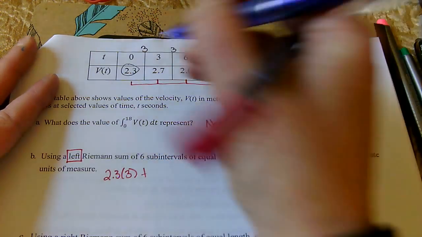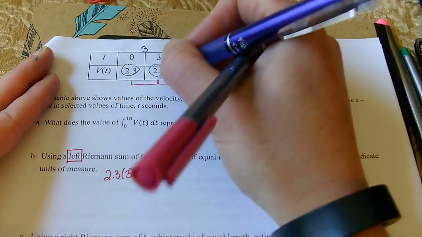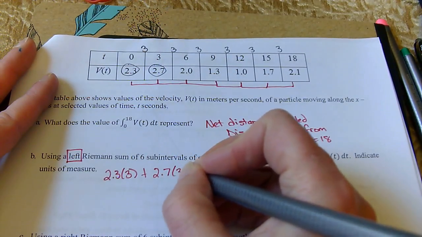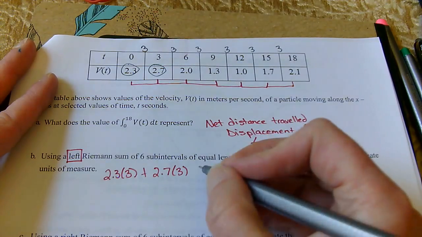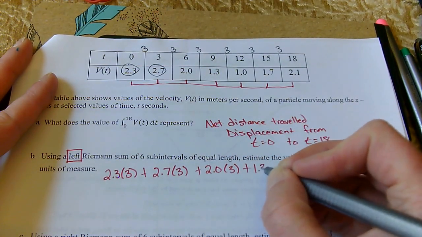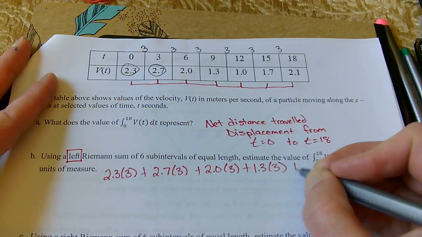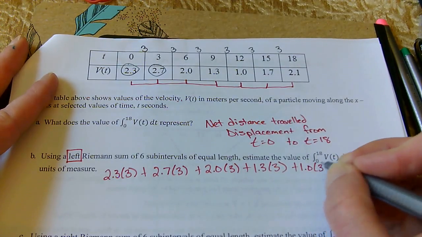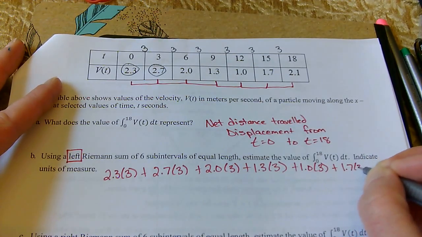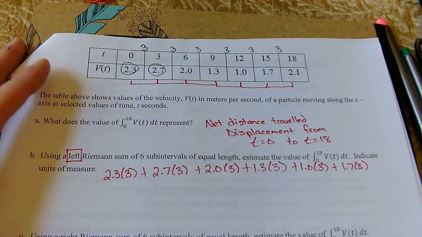The next one would be height is on the left side, 2.73 wide, and so forth. So 2.0 times 3 wide, plus 1.3 times 3 wide, plus 1.0 times 3 wide, plus 1.7 times 3 wide. We have 6 rectangles.